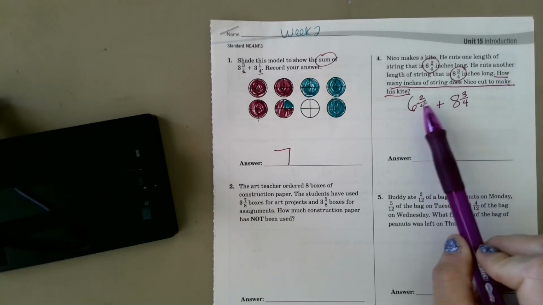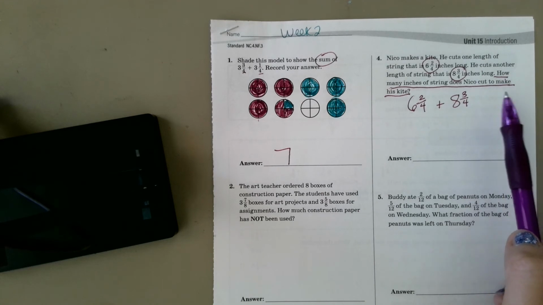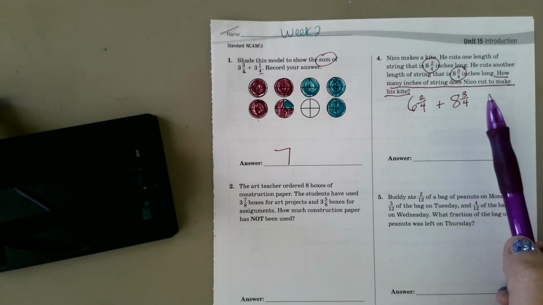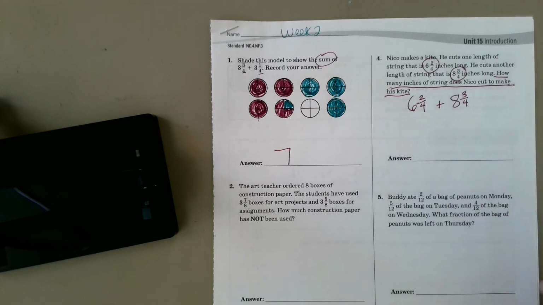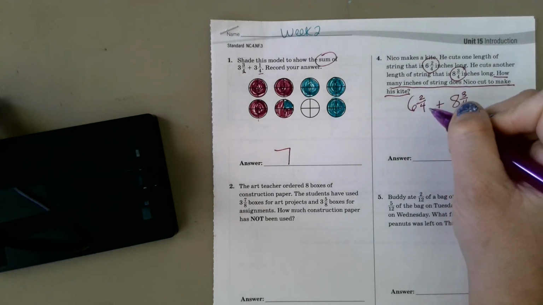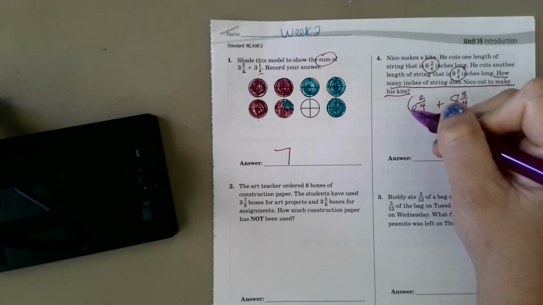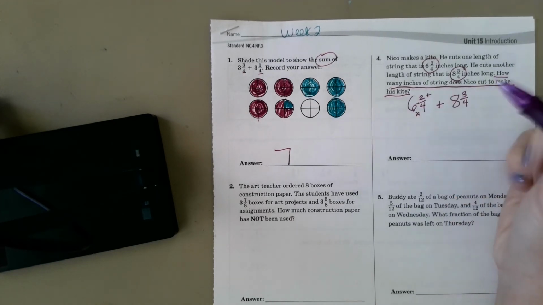I know it's tempting, but you do not want to add the whole numbers and then add the fractions. You are very likely to make a mistake. Okay, so let's do a little extra work to make sure we get the right answer. To convert a mixed number to an improper fraction, we're going to round our wagons. Okay, so we're going to multiply and then add.